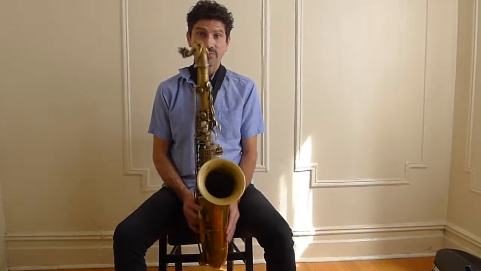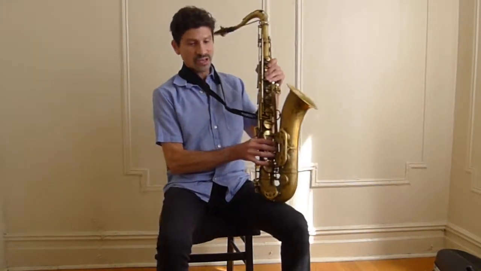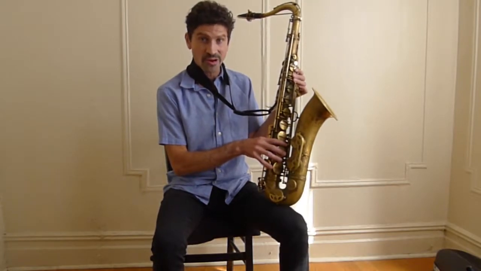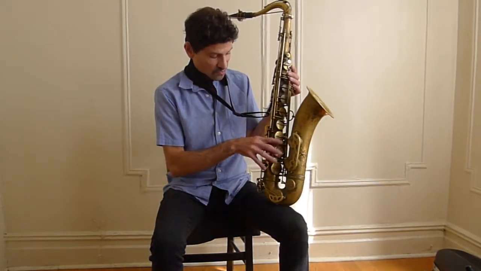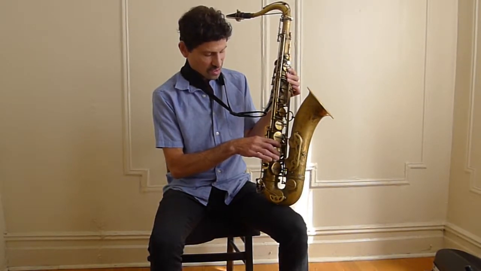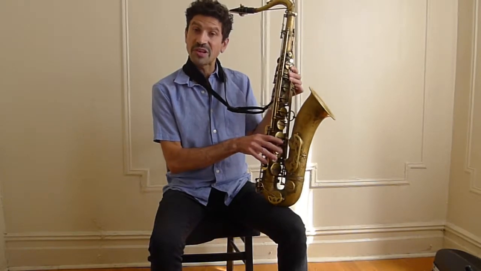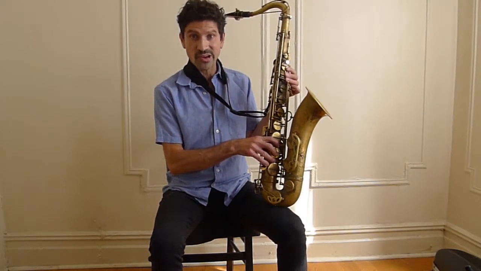Let's go on to minor sevenths now. The minor sevenths are pretty much just like the dominant sevenths, except we flat the third. So we have C as the root, and then instead of E natural for the third, we have an E flat. So we're flatting the third.